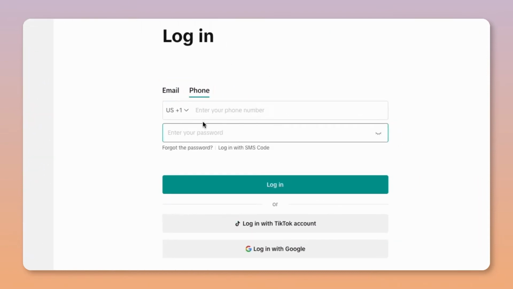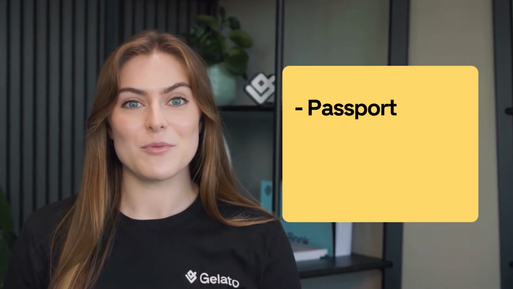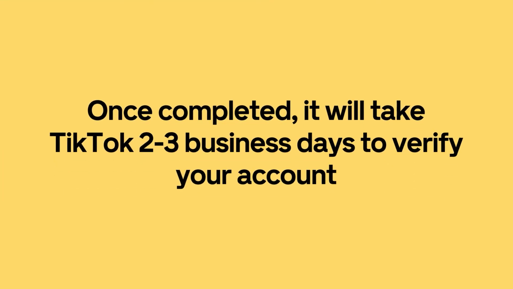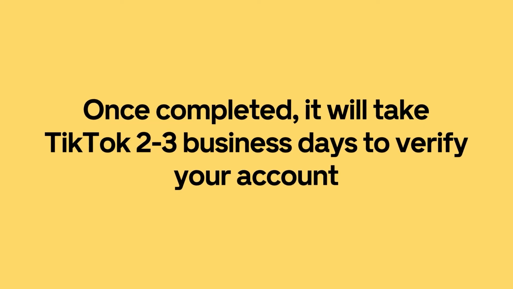Be sure to confirm the market is set to the US since our Gelato integration currently supports sellers shipping to the United States. Once you've signed up, TikTok may ask for identification verification details like a passport or driver's license, as well as tax information. Fill out the necessary fields and complete your account setup. Once completed, it will take TikTok 2 to 3 business days to verify your account. Once verified, head back into your account to complete the remaining steps.